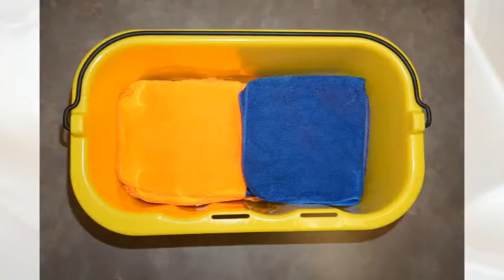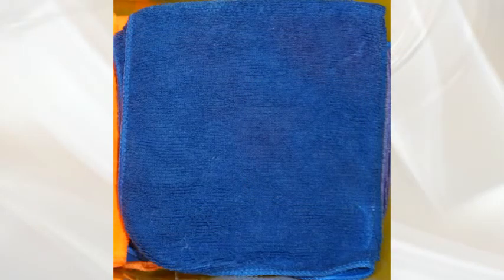Last thing, regarding microfiber wipers, note that you have two colors, blue and orange. Blue is for room cleaning. Orange is for bathroom cleaning. Avoid microorganism cross-contamination and always follow this simple color code rule.